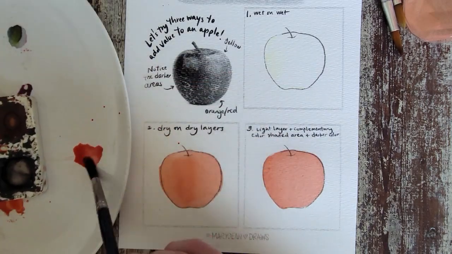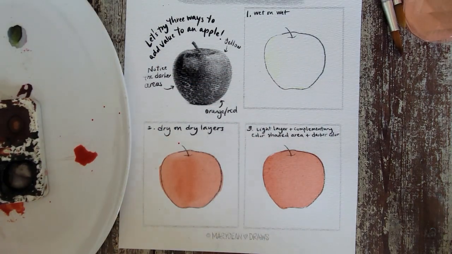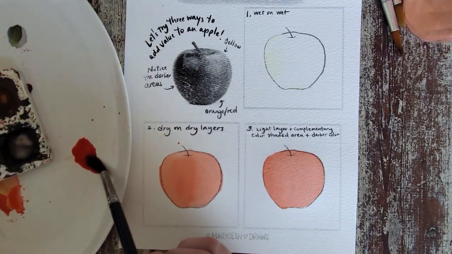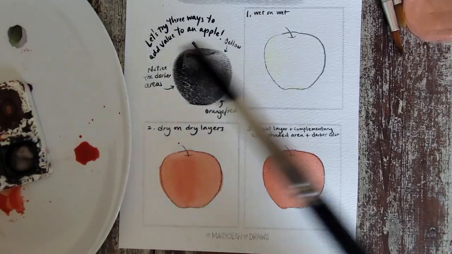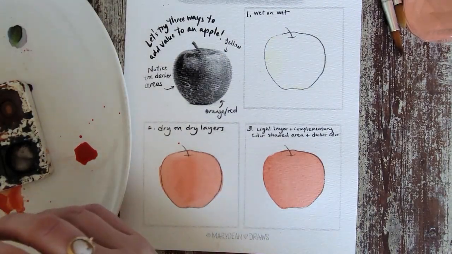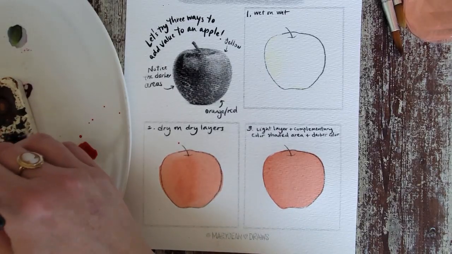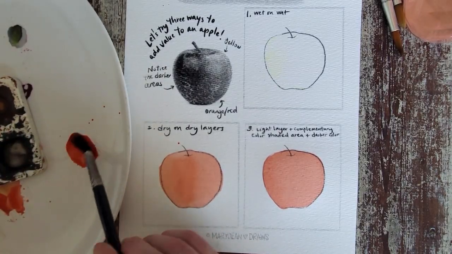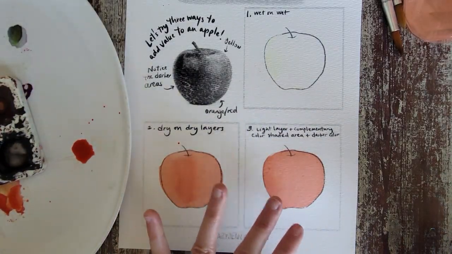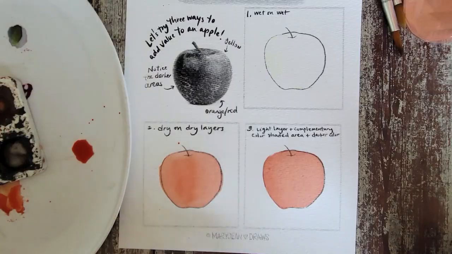Because sometimes, especially with flowers that really have complicated petals, I will forget where the shadows are supposed to be. So I've been starting to sketch some very light pencil lines so that I can remember where I want the shadows to be. Okay, so while these are drying, I'm going to show you the first experiment.